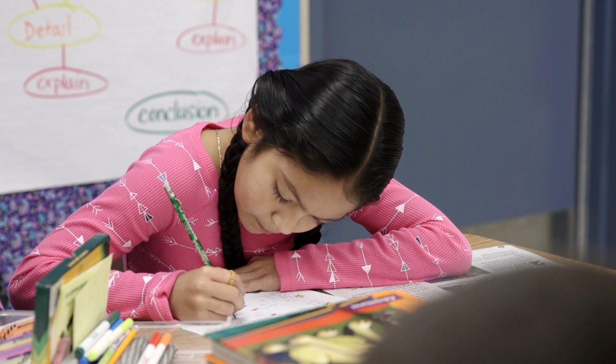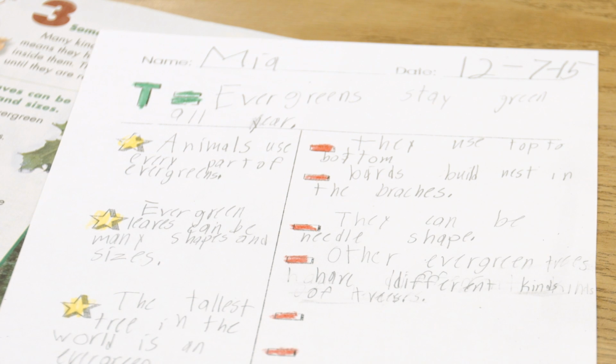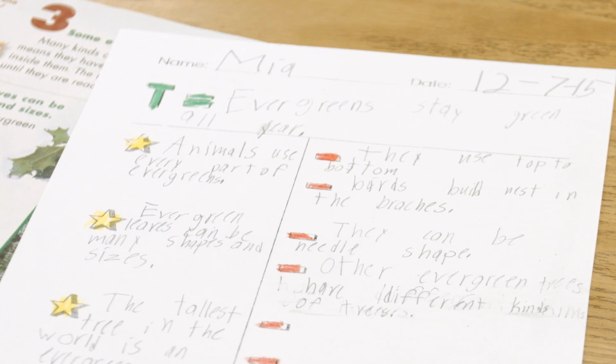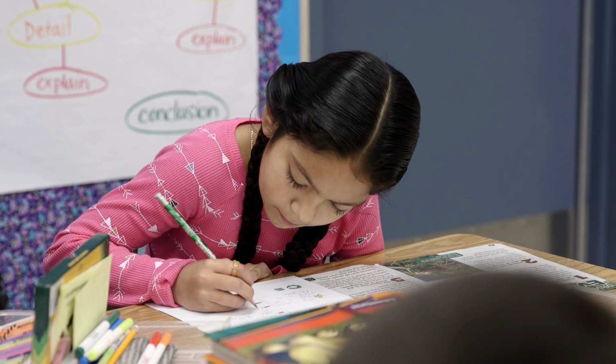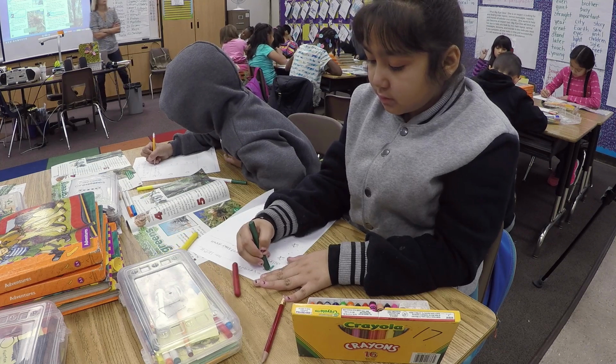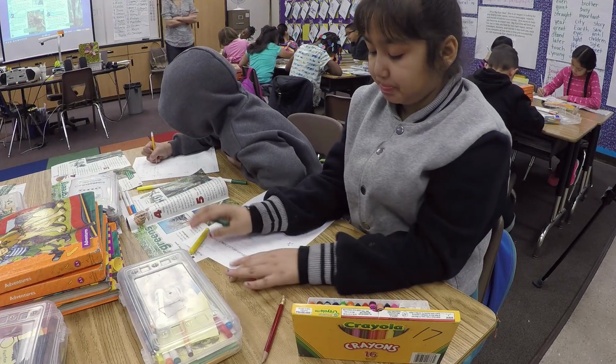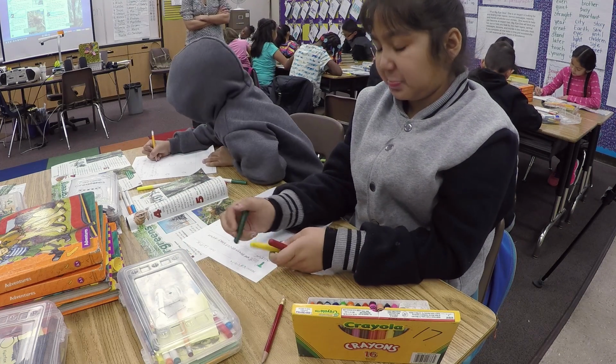So I had the students use a Step Up to Writing T-chart. They are able to plan what their topic is. They are able to write 3 details that support the topic, and they're able to write 2 explanations for each detail. And then they end with a conclusion sentence. And it's all color-coded, so topics and conclusions are green, the stars are yellow, and the explanations are red.